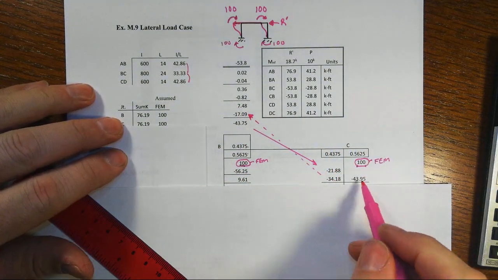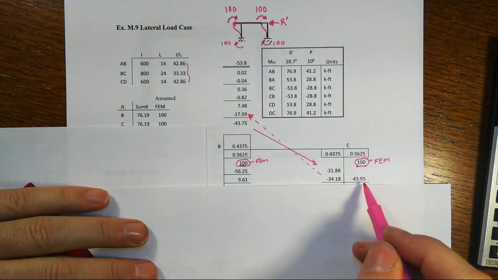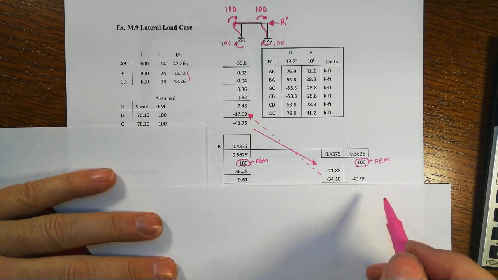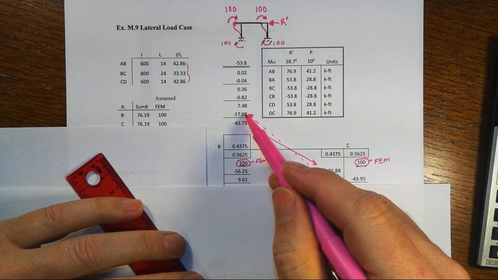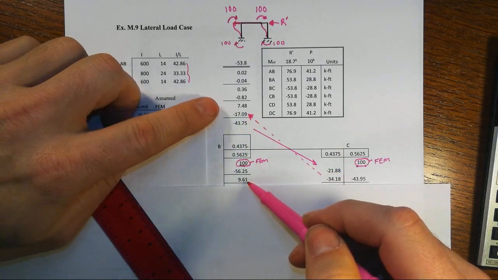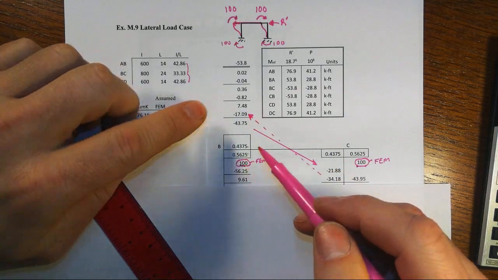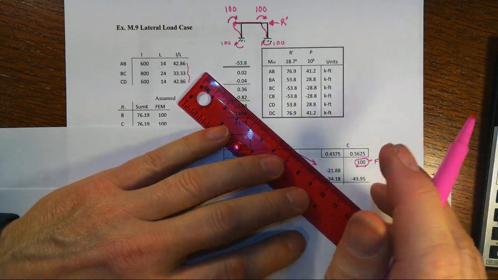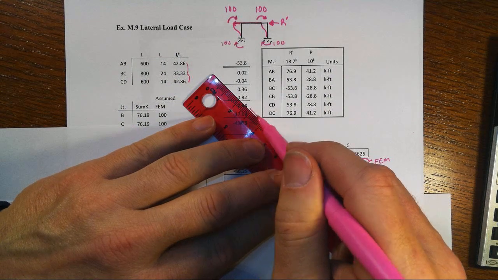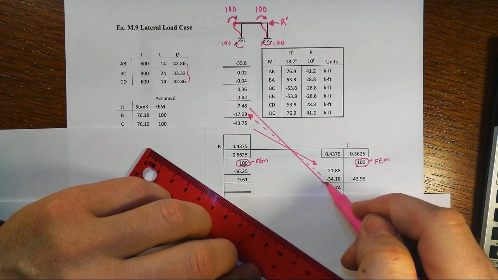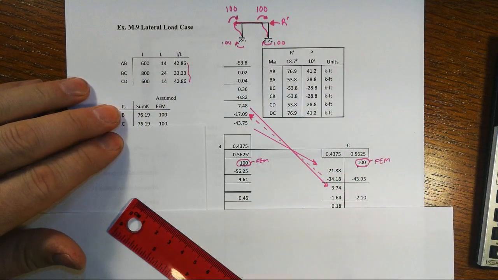Right? Again, the column will have a carryover effect to its bottom that we'll handle in a second. There's a shorthand on the page that has been done here. All right, 17.09 then gets distributed by 9.61 and 7.48, top of the column and then to the beam. So then that will come over, and likewise, right?